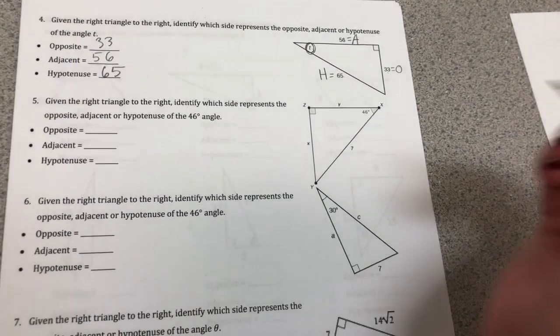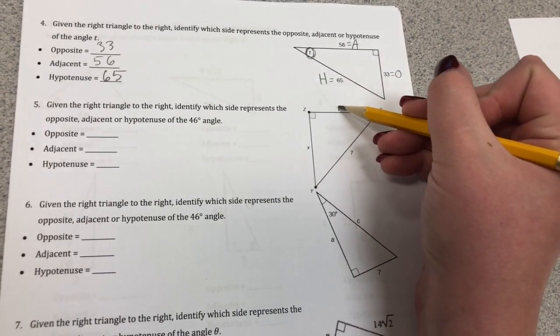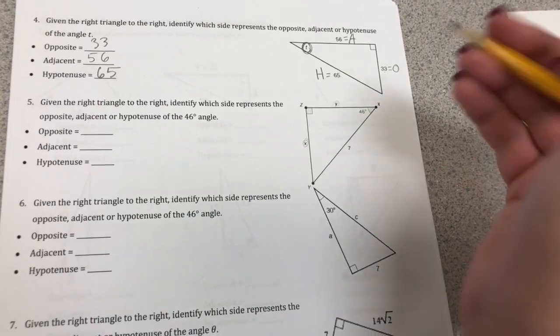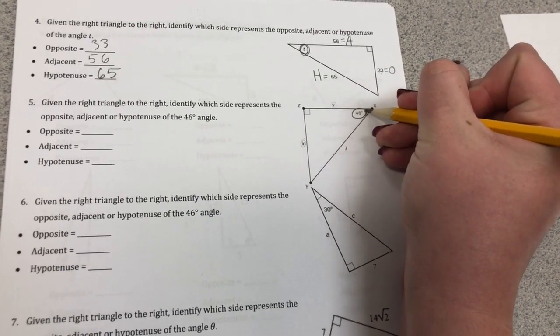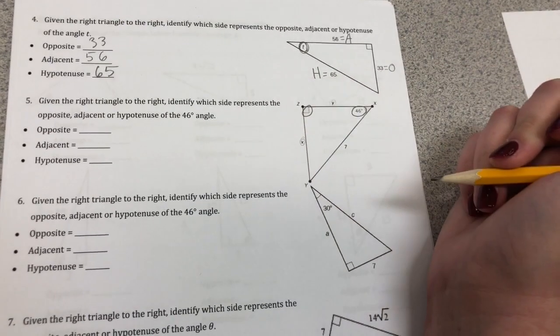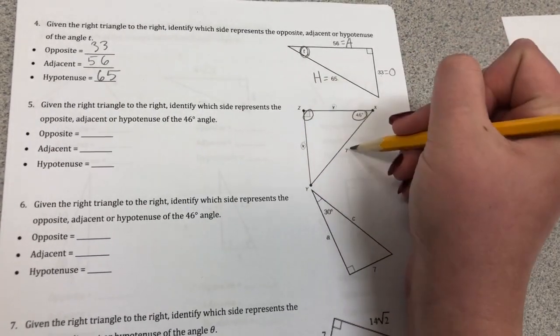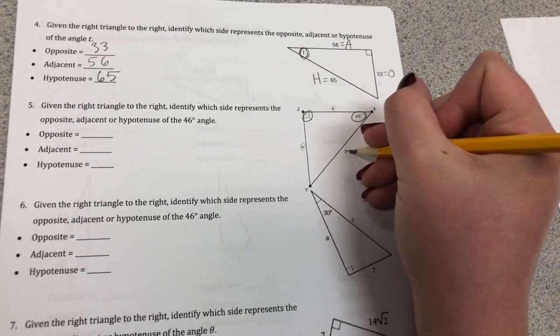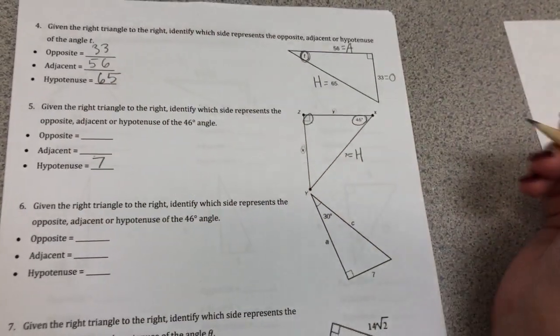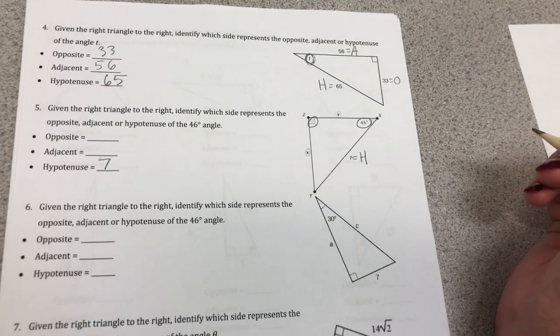Now for 5. This one we're not going to have that many numbers, but we're still going to fill in what was given. So our angle is 46 degrees. We still have a 90-degree angle. So we're going to label our hypotenuse, which is 7. And if you need to, go ahead and put 7 under your blank.